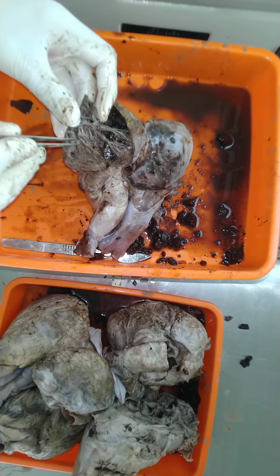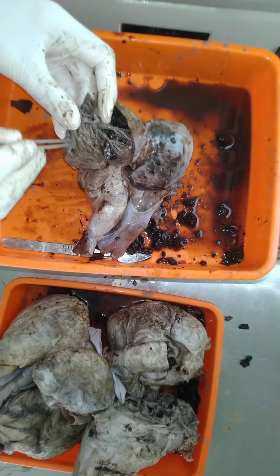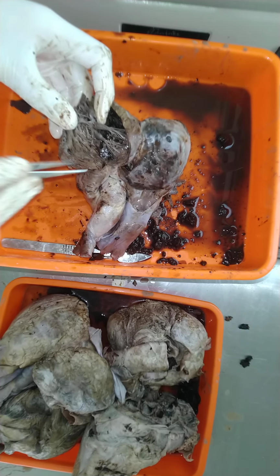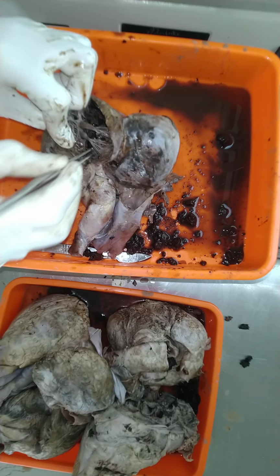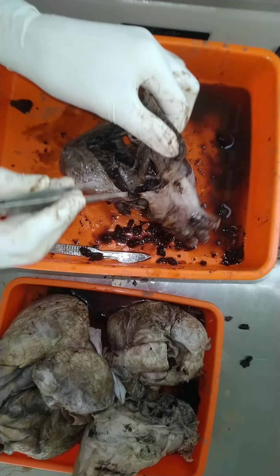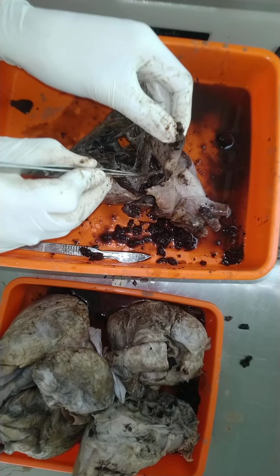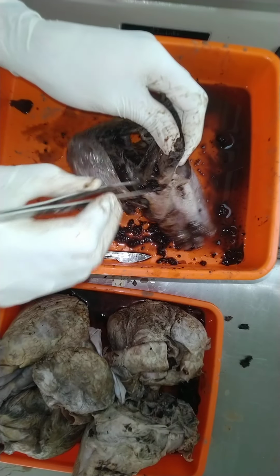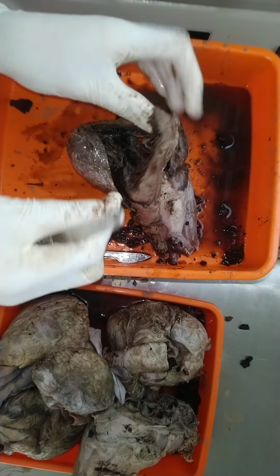So these ones are the ridges. These ridges are linear elevations. One example of a linear elevation is the supraventricular crest. The supraventricular crest is the one that separates the rough and the smooth parts of the right ventricle. And then you have the bridges.